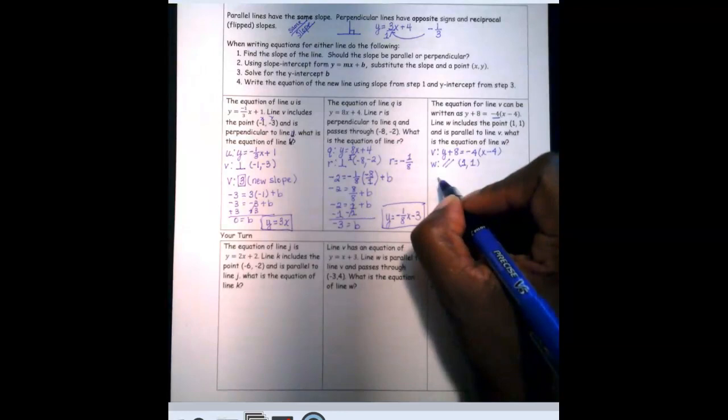So we have line V, y plus 8 is equal to -4 times (x minus 4). What we know is that line W is parallel, meaning the slope is the same, and goes through point 1, 1. Now, even though this is given to you in point slope form, remember we were told to use slope-intercept form. So that's what we're going to do. We're going to say 1 is equal to, and since this is parallel, we do not have to change the slope. So we're going to use -4 times 1 plus b. So 1 is equal to -4 plus b.